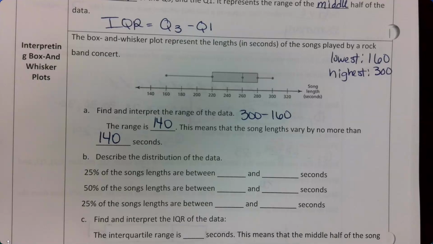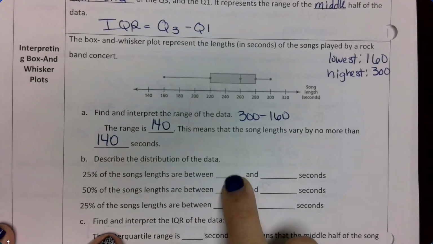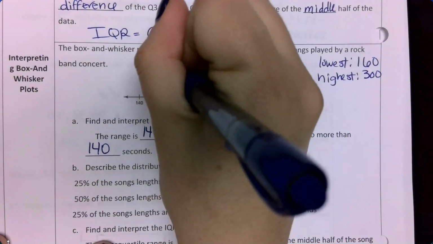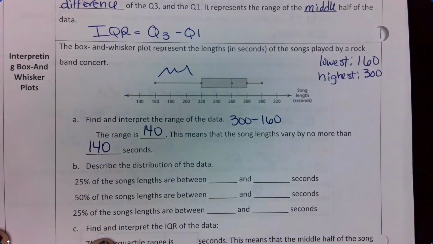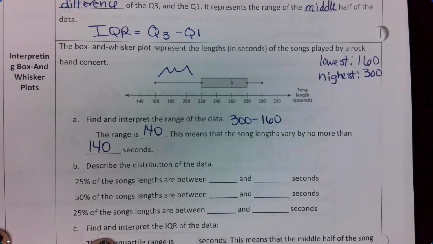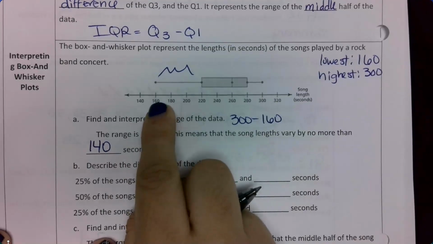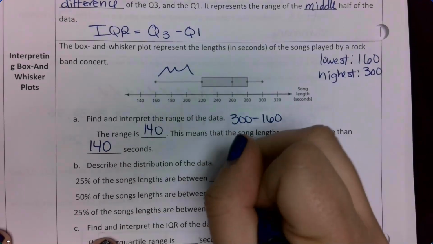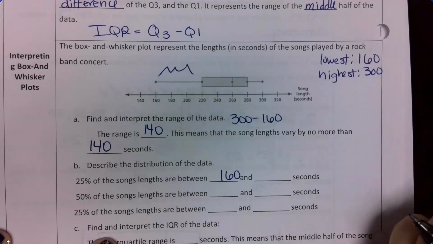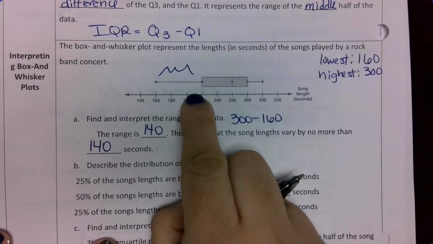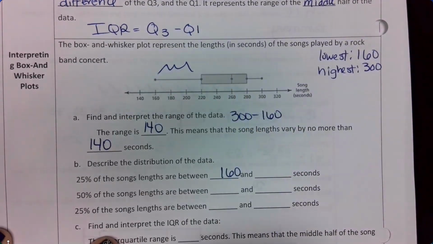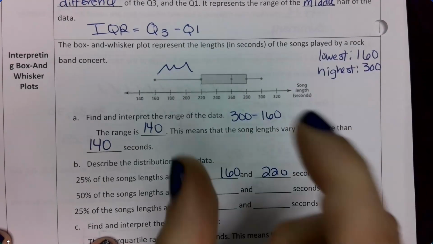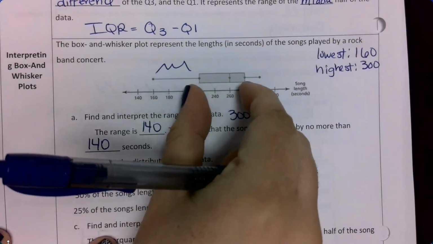The first part says 25% of the songs are between blank and blank seconds. So if I'm looking at this first part, what's the lowest value? No, this tiny chunk I'm looking at, I'm just looking at the first 25%. 220. And then it says 50%, so I'm looking at the middle part now. What's the range there?